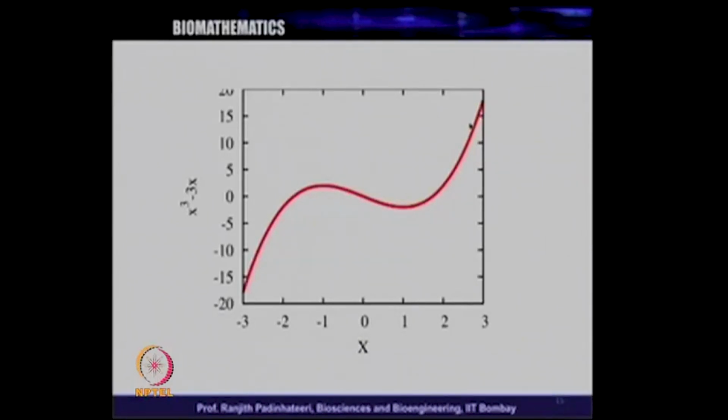Now, we will take one more example and then discuss how we schematically plot a function. Now that we have learned this one example, which is x cube minus 3x, and the protocol for plotting it, we should take another example.